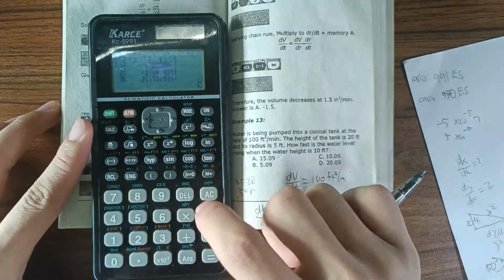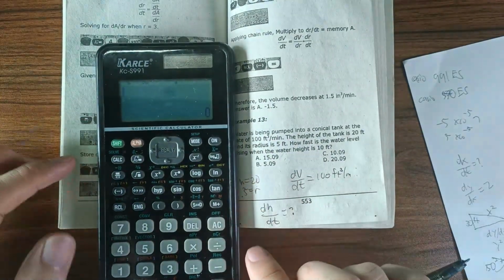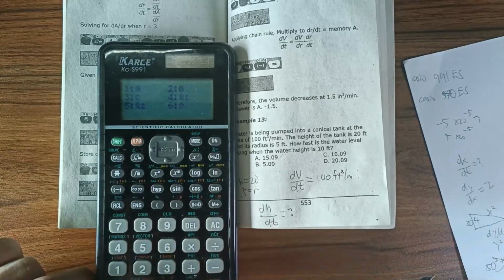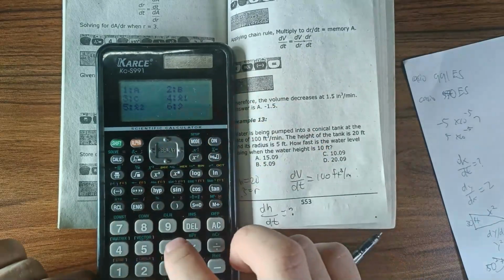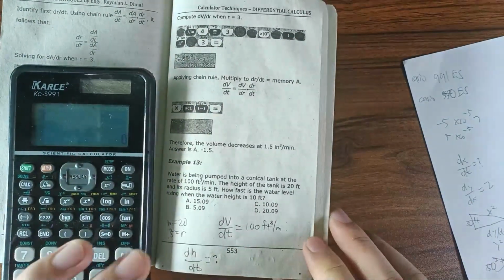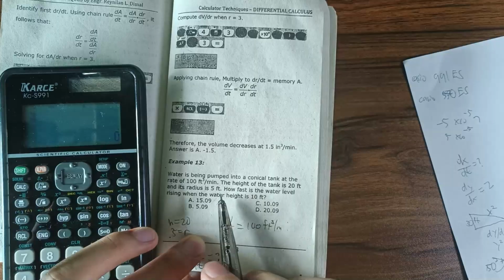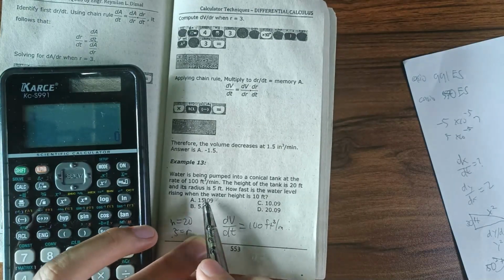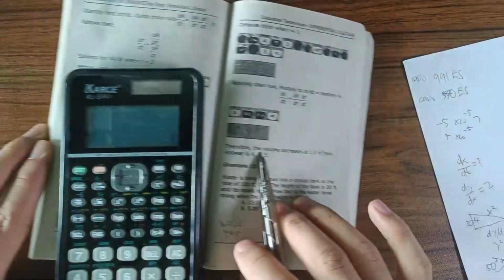We're going to press AC, shift, stat, regression, then go for Y. Now the question here is, how fast is the water level rising when the height is 10?